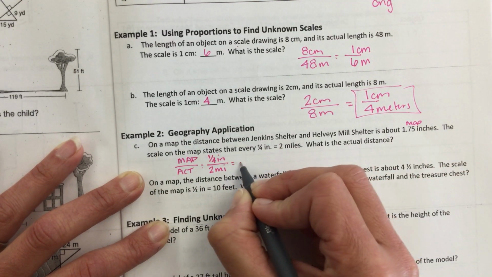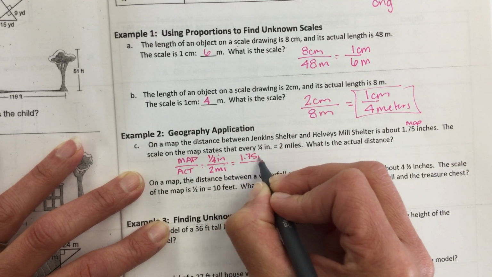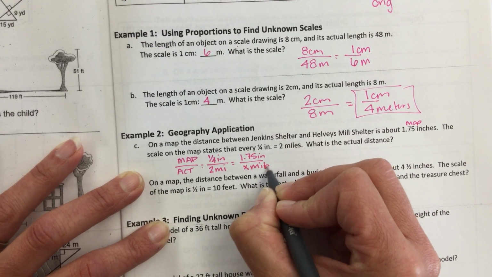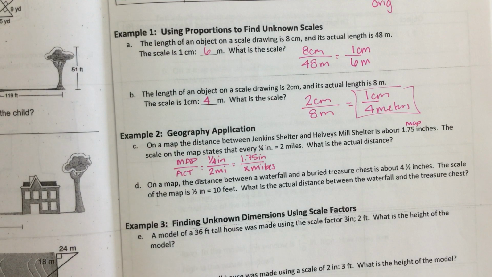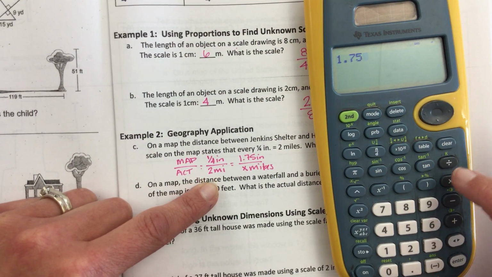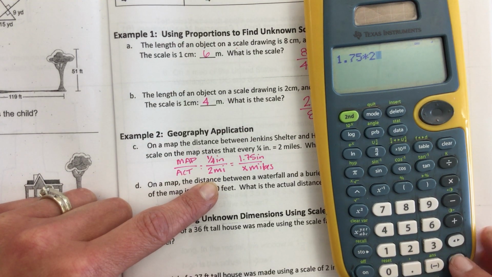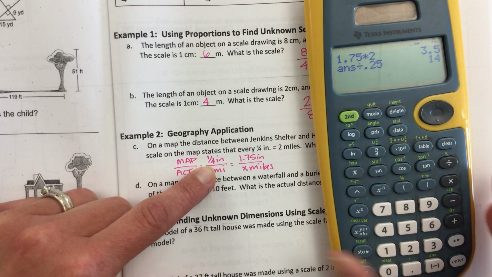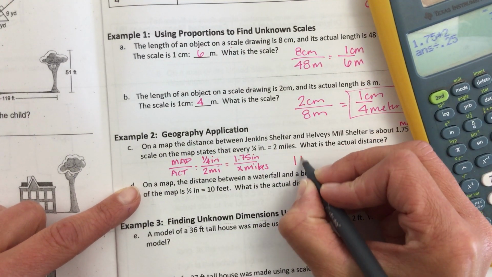Then if I have 1.75 inches, how many miles would that be? And then we just multiply. 1.75 times 2 divided by 1/4 or 0.25, and I get 14 miles.